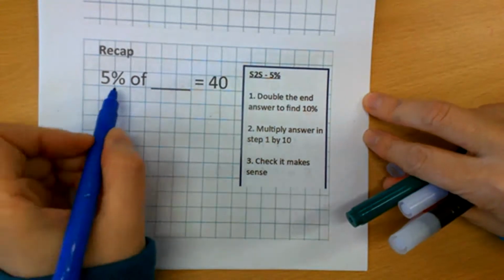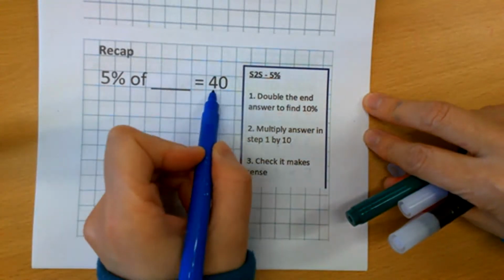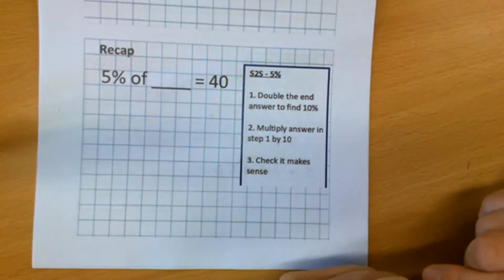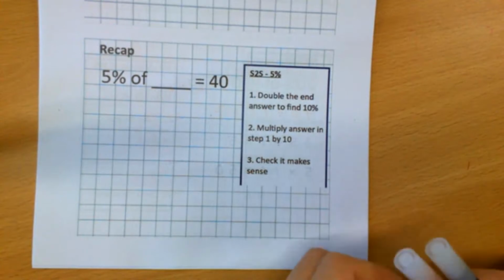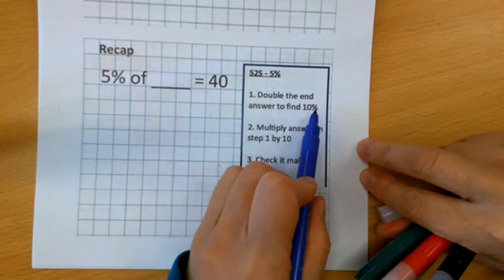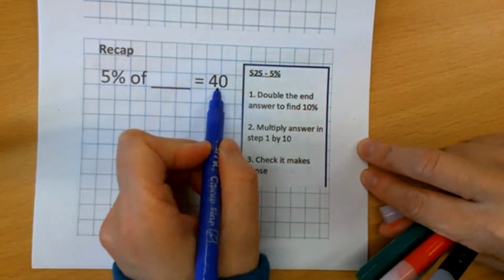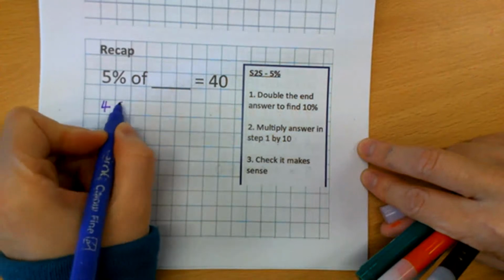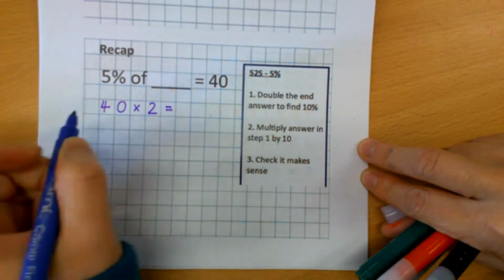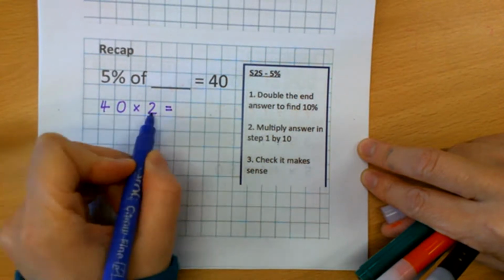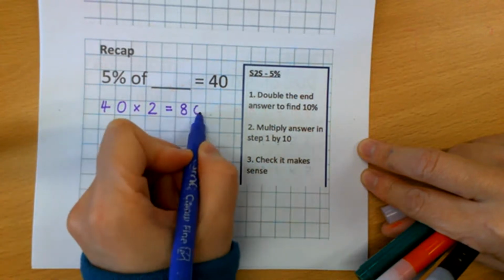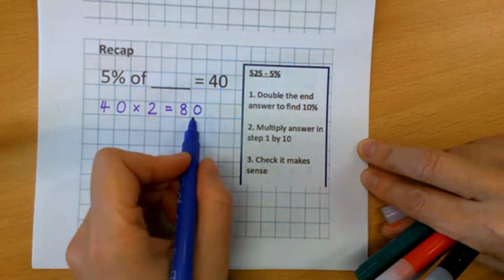Next, I know that 5% of a number is 40, so I need to find the original whole number. Here are my steps to success. Firstly, double the end answer to find 10%. So my end answer is this number here. Now, when I double, it means that I need to multiply it by 2. So that's nice and easy. 4 times 2 equals 8. 0 times 2 equals 0. Okay, so 40 times 2 equals 80.